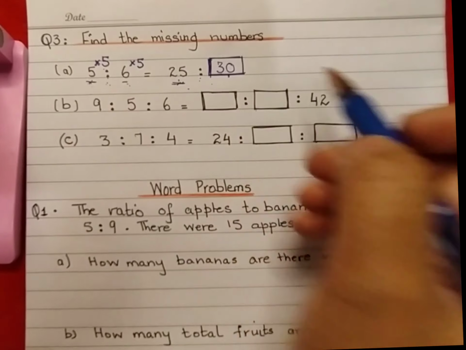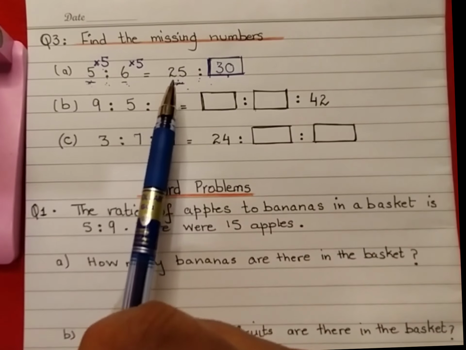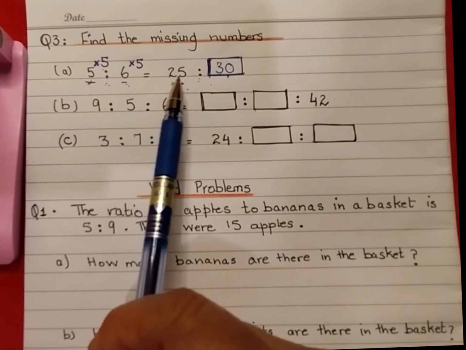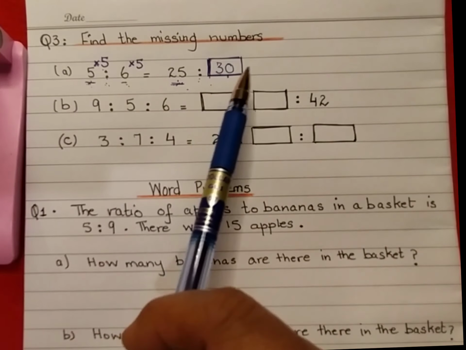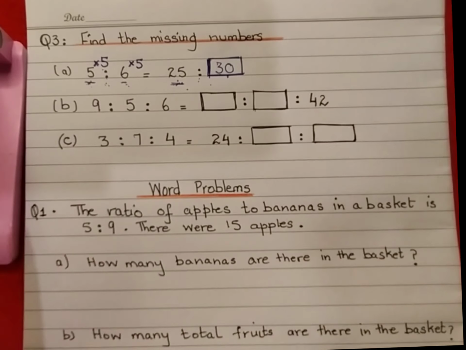And if you want to just reconfirm that this would be a correct answer, just reduce it. 5 5s are 25 and 5 6s are 30. You get 5 ratio 6. Okay, just to confirm if you are correct, you can do it like this also.